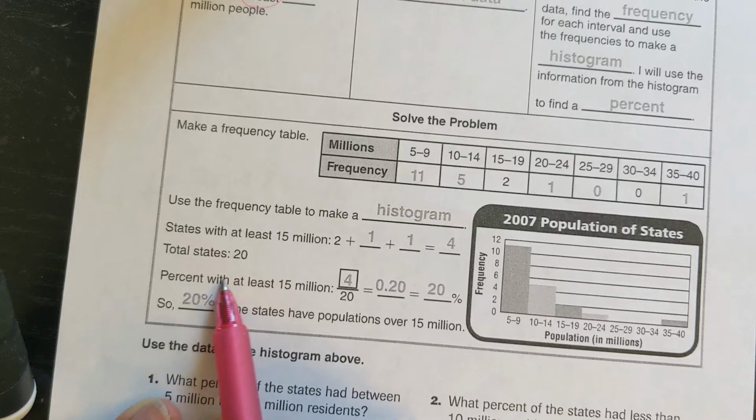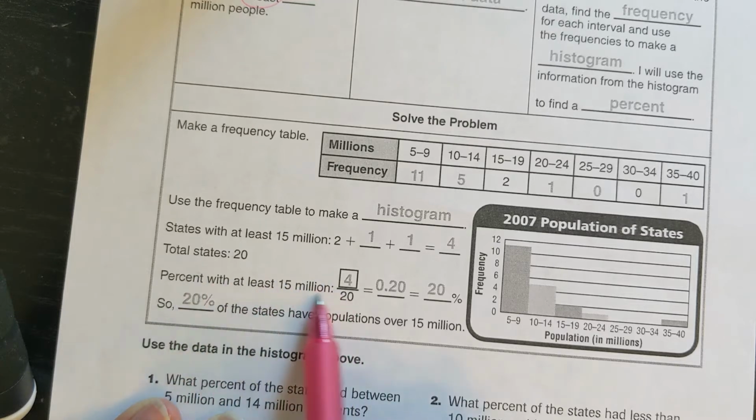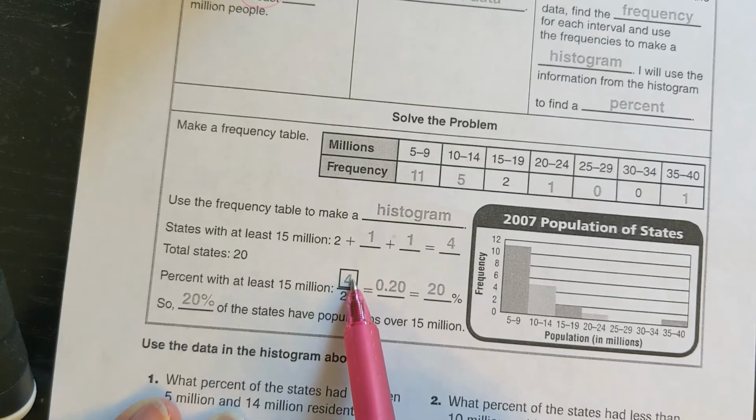Okay, so we want to find that percent with at least 15 million. We take those 4. There were 4 states with 15 million or more. We divide that by 20. Remember, 20 is the total amount. 4 is the amount that we are talking about counting.